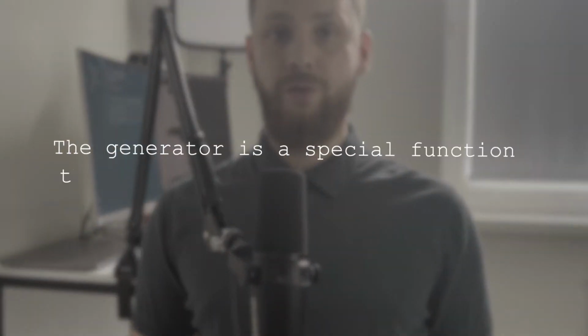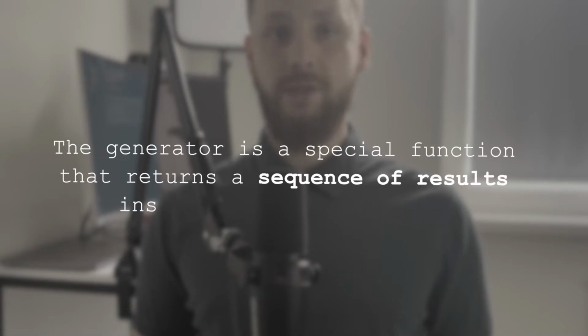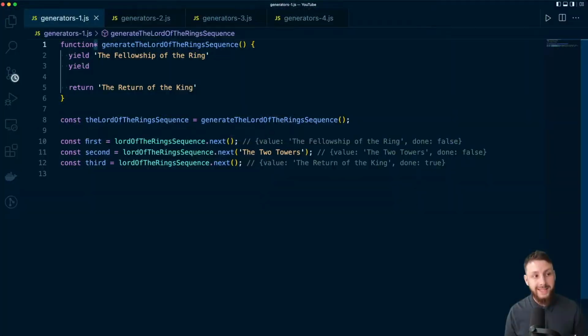Simply speaking, a generator is a special function that returns a sequence of results instead of a single value. It can pause and resume execution. When called, a generator does not initially execute its code. Instead, it returns a special type of iterator called a generator object. So let's take a look at the following piece of code.